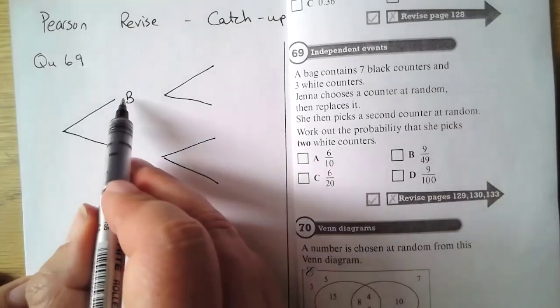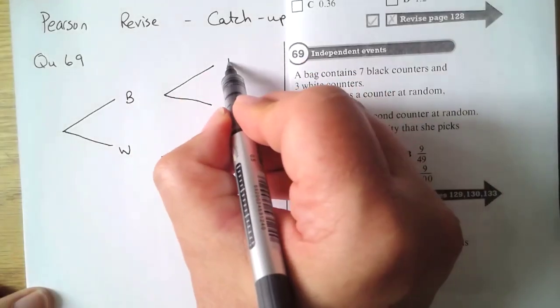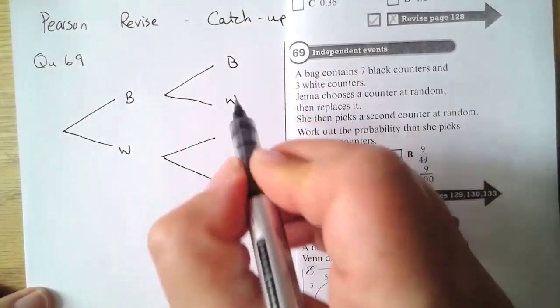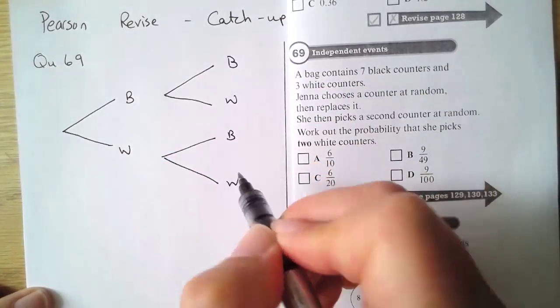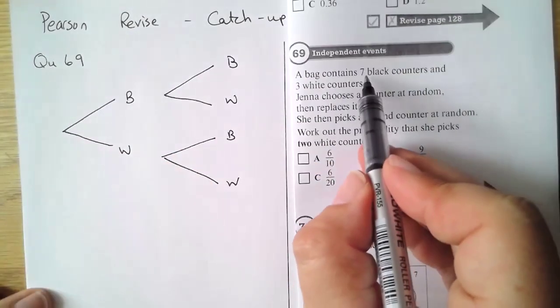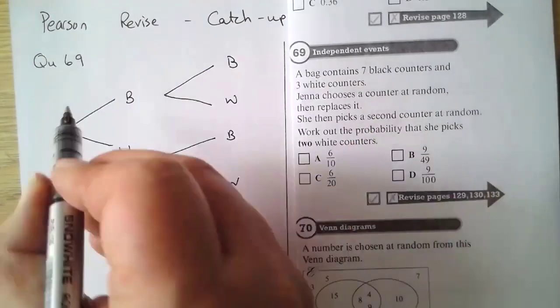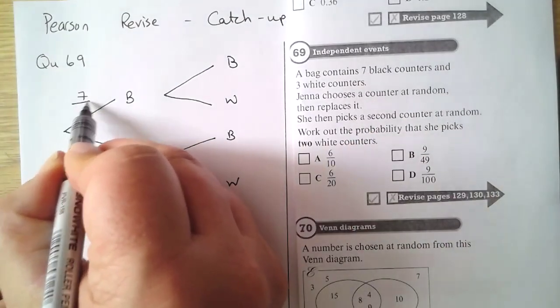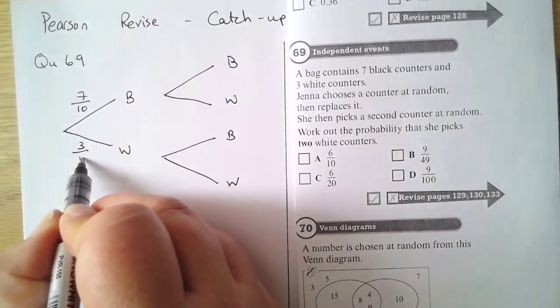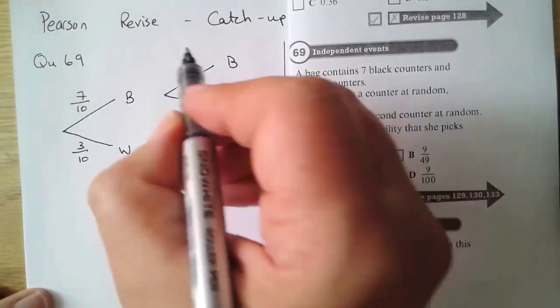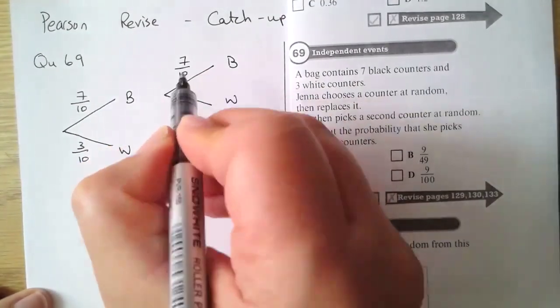We choose a counter, it's either black or white, put it back, and we either get a black or a white. Probability of getting a black, 7 out of 10. There are 10 counters altogether in the bag. And we've put it back, so we've got the same.